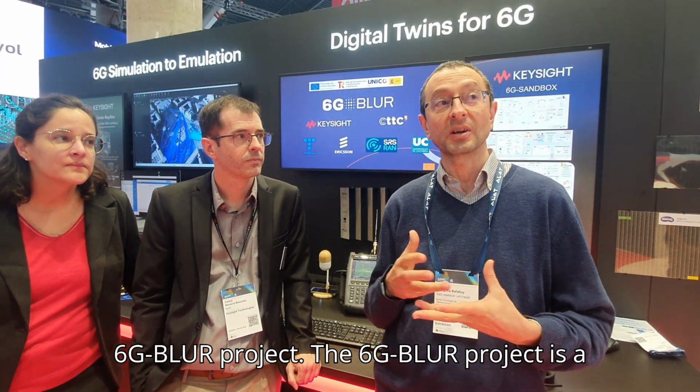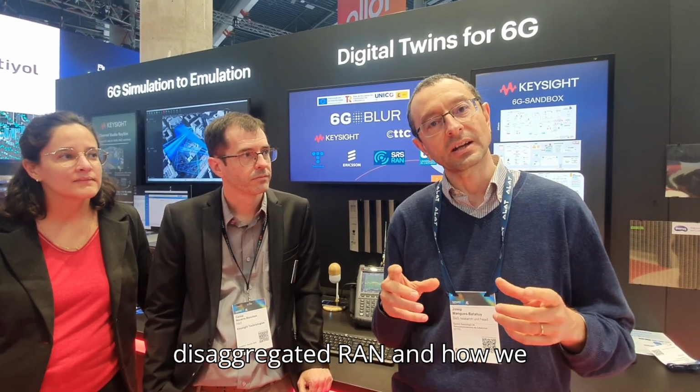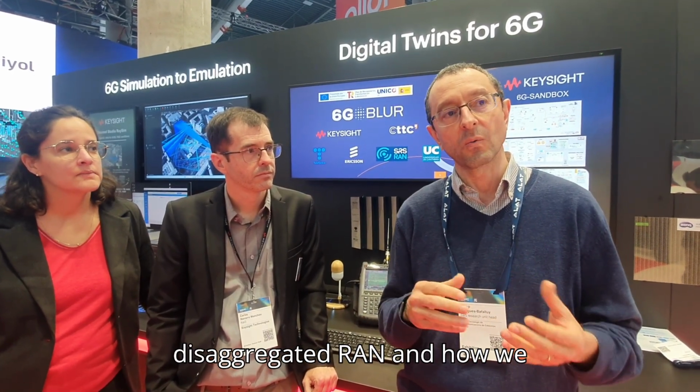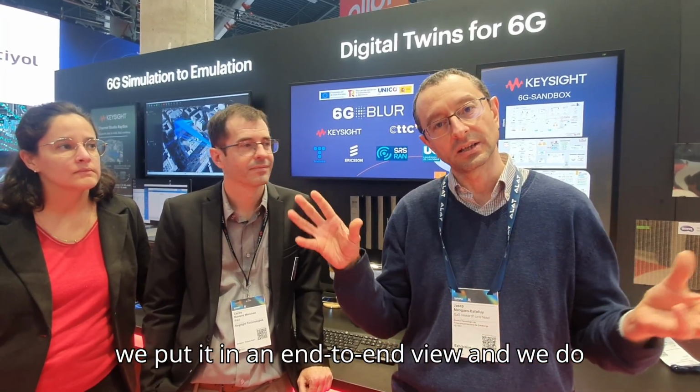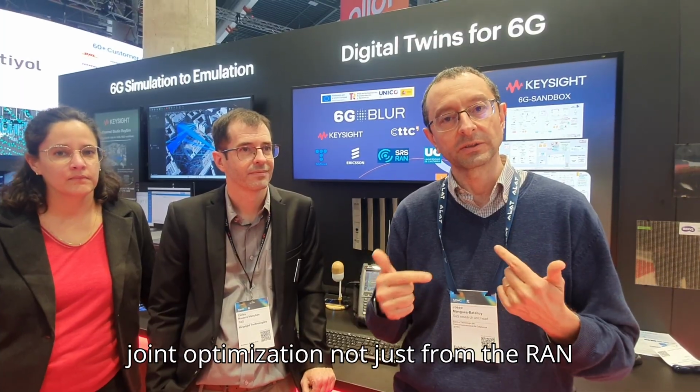The 6G Blur project is a UNICO R&D project funded by the NextGenerationEU funds, by the Spanish ministry through the Resilience funds. And it's about the disaggregated RAN and how we configure this disaggregated RAN and how we put it in an end-to-end view. And we do joint optimization, not just of the RAN, but also end-to-end.